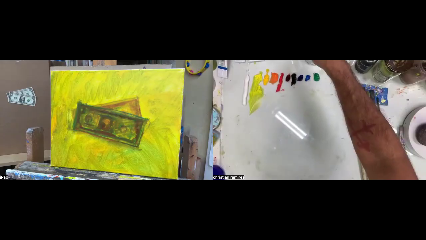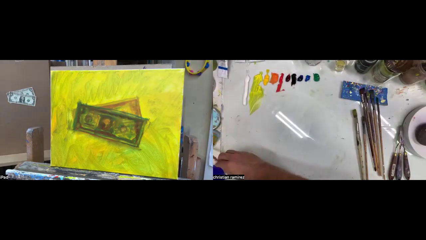So the last of the lighter colors that I haven't used is my cerulean blue.